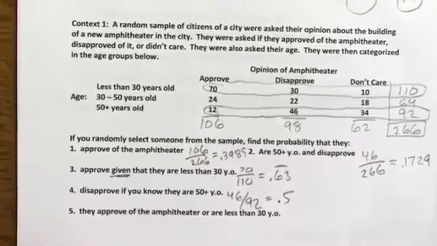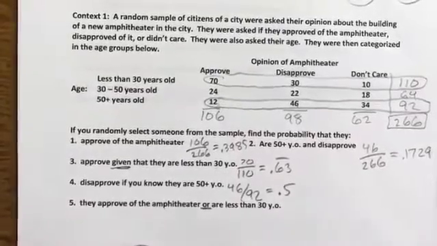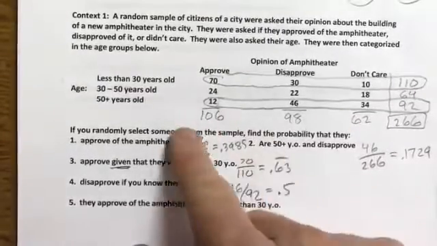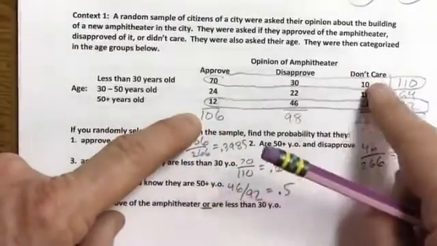And then if you select one of these people, what's the probability they approve of the amphitheater or they're less than 30? Now, you could just take those who approve of the amphitheater, which is 106, and then add up those that are less than 30 that don't approve.